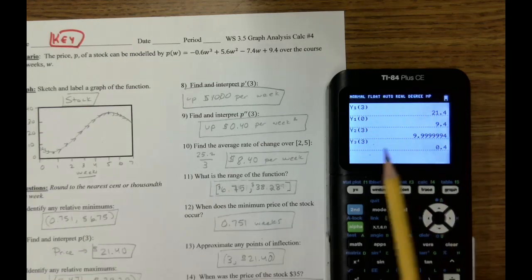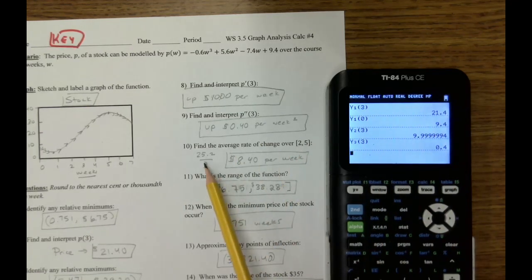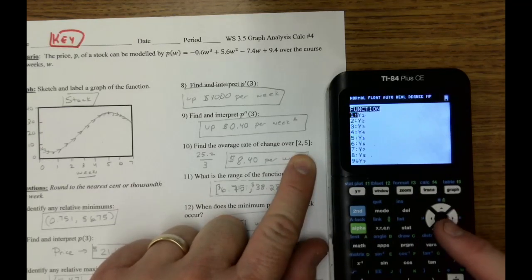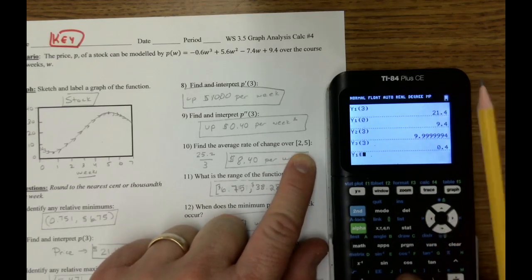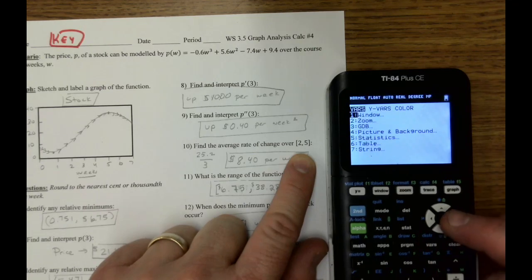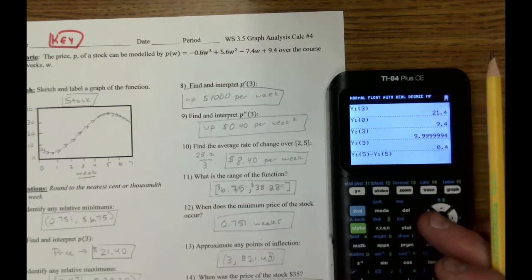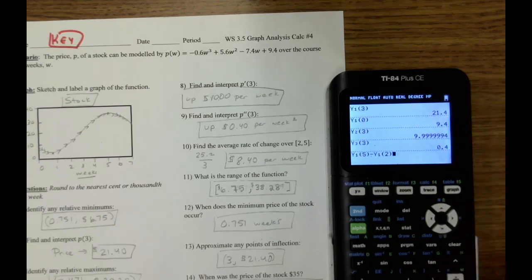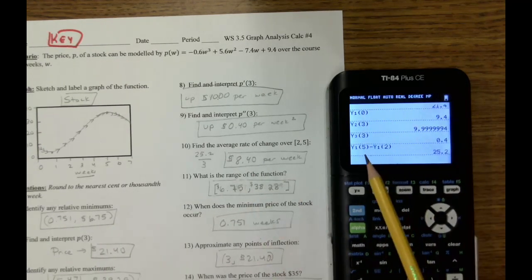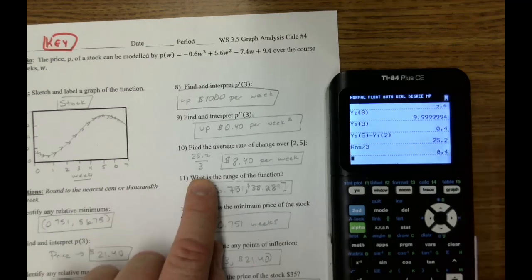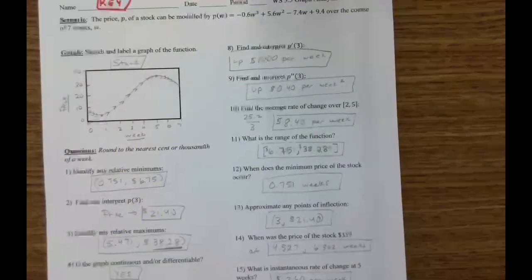Average rate of change. Well, 5 minus 2 is 3. And average rate of change, one way you can do this on your calculator is I'm going to do it all in one step right here. There we go. Whoops, I need that to be a 2. That is that value there. That's the change in price from week 5 to week 2. That's 3 weeks, $8.40 per week. Whoops, forgot to divide it by 3. There we go, 8.4.